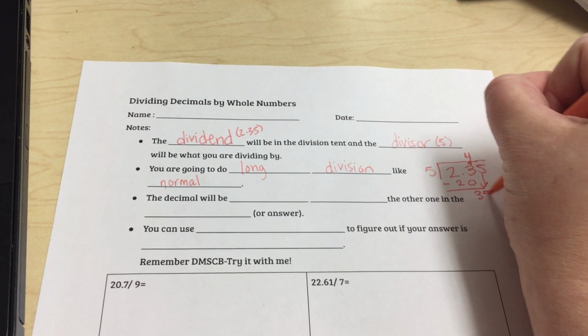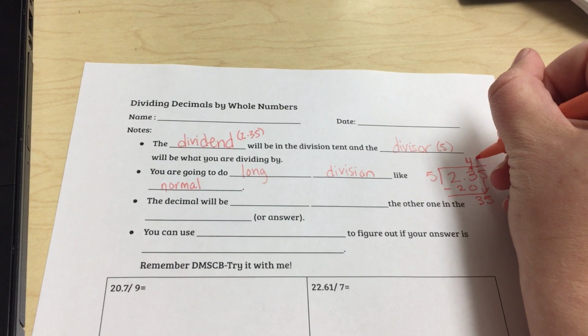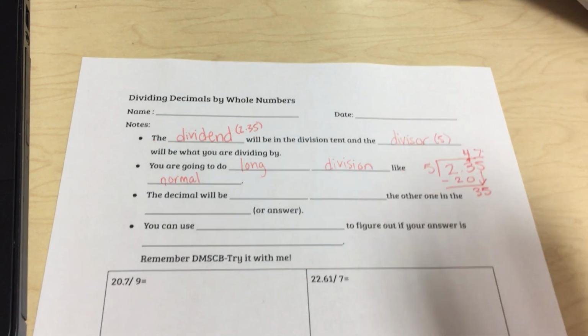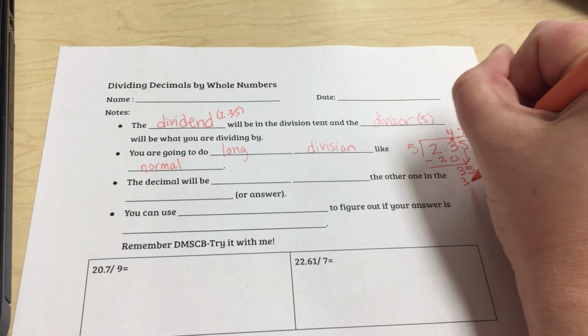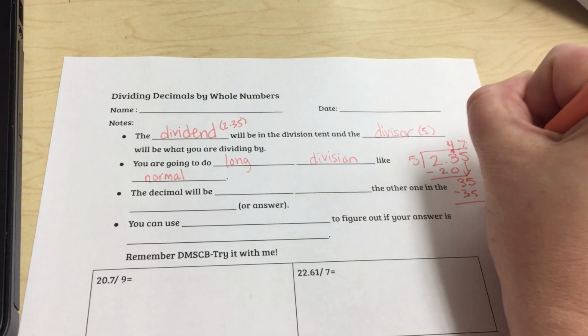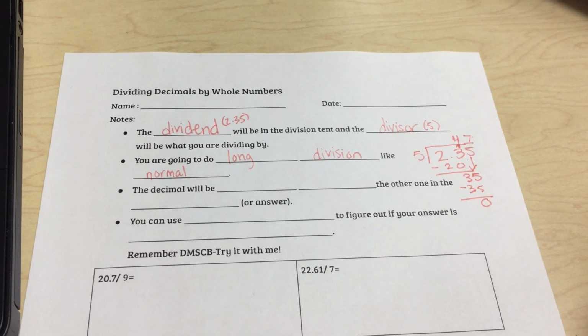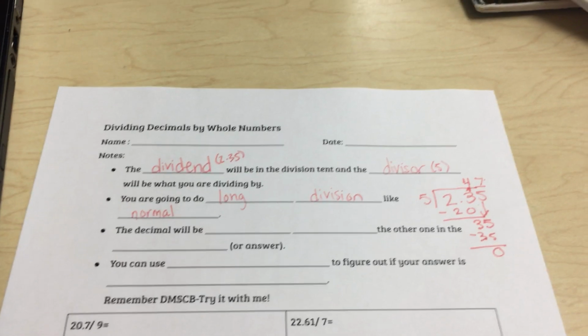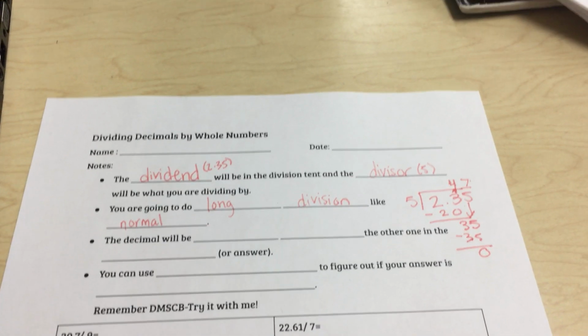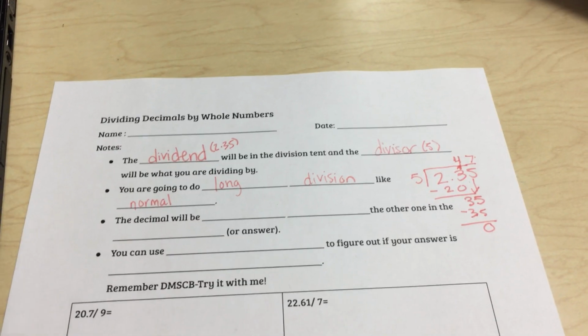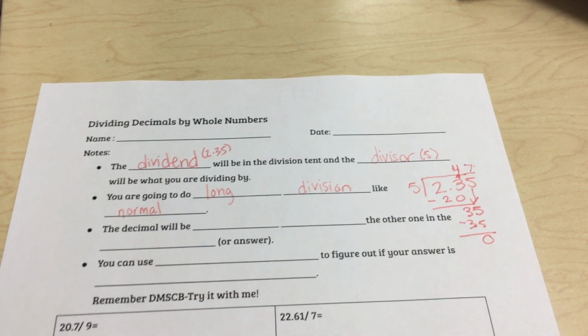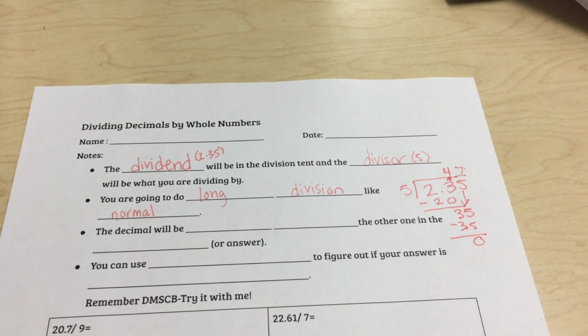I'm going to bring down my 5. 5 can go into 35 7 times. 7 times 5 is 35. And when I subtract, I get 0. So pretty much just like normal division, which most of you guys probably remember from 3rd, 4th, 5th grade. We still have to deal with that decimal though.